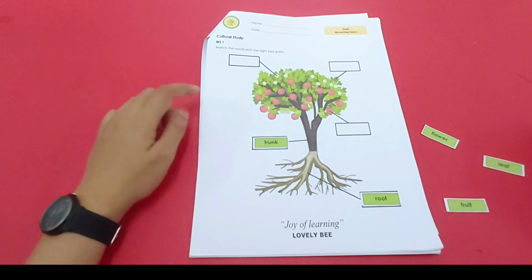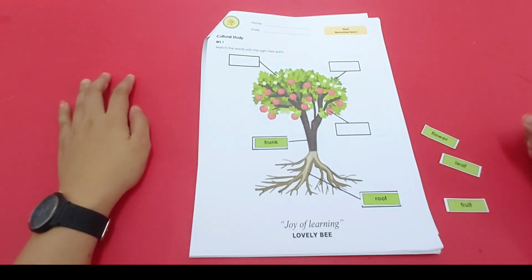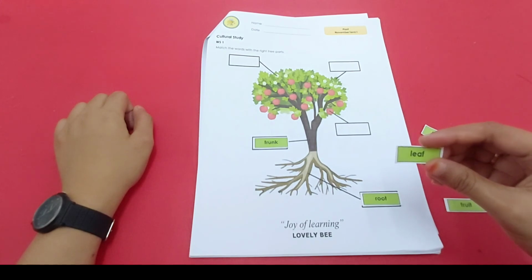Please match the part of the tree with the label. Tolong cocokkan bagian dari pohonnya dengan label yang sudah Miss Lydia sediakan.